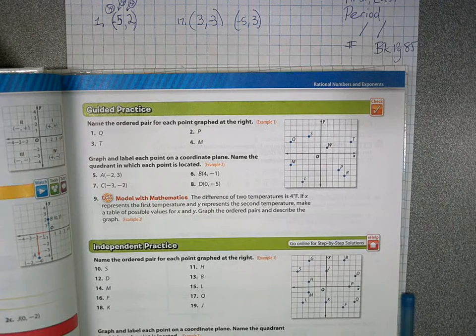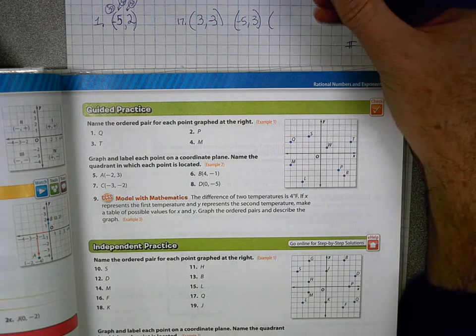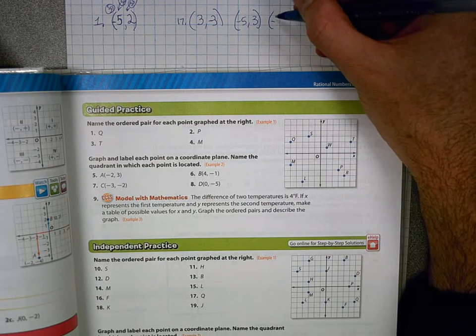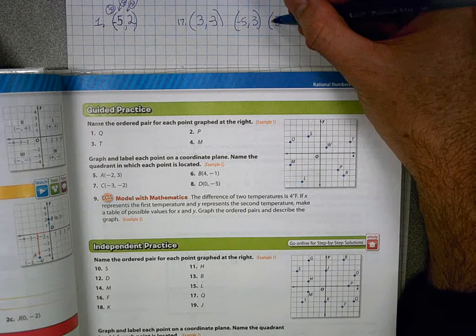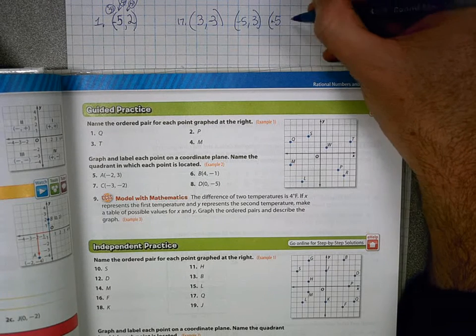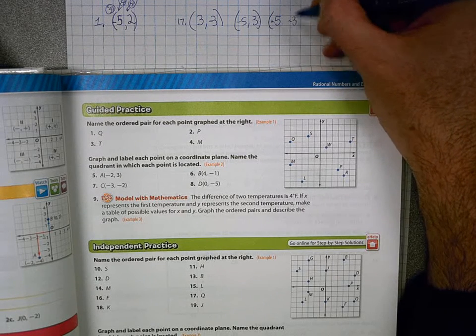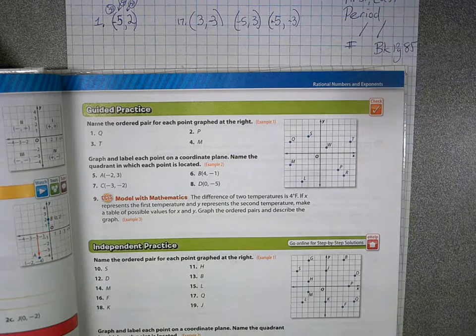So number 17. All right, how about seat 32? Oh, +5? -3. In parentheses, comma in the middle. Okay, agree, disagree with that. +5, -3. Okay. All right. Most agreements on that. Let's check this out.